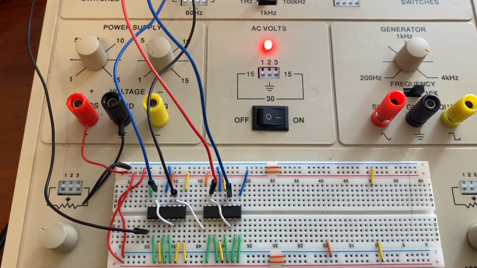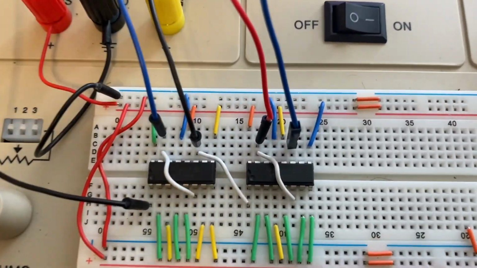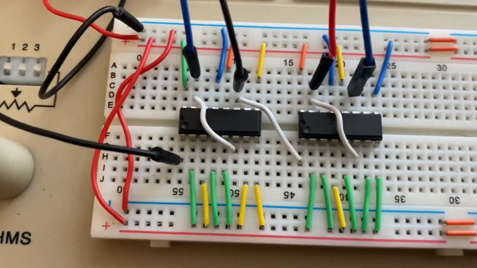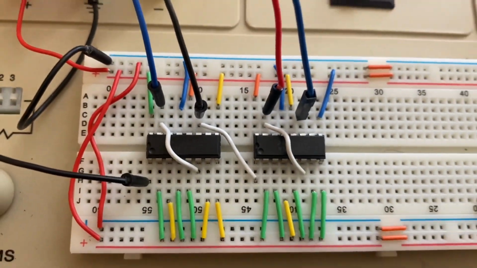Now we proceed with 7.1. Part 7.1 includes two JK flip-flops connected like this, and we're going to go over all of the connections.